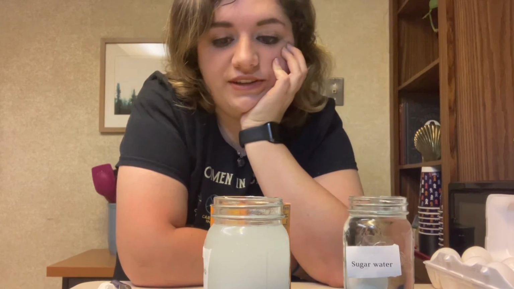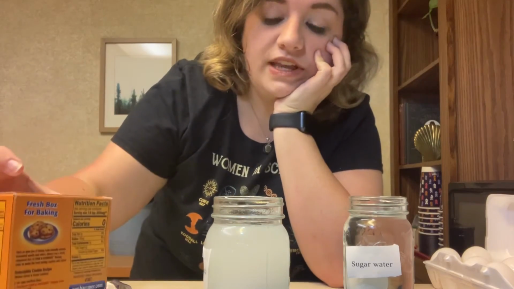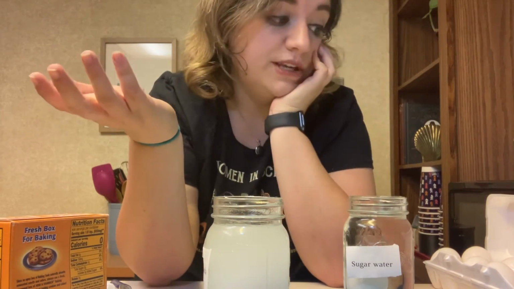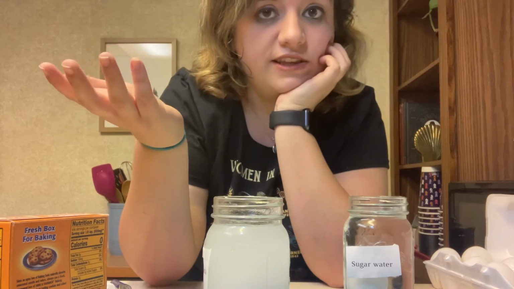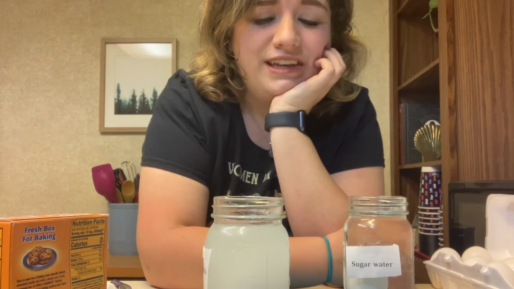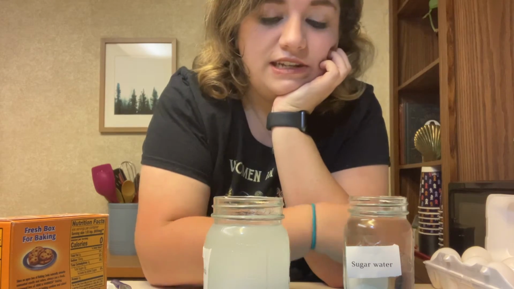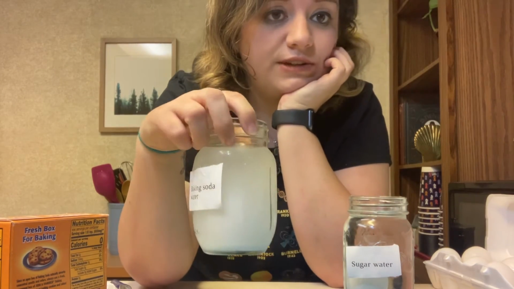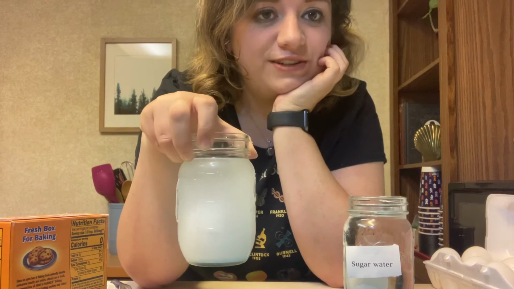Well, here's another lesson learned with this experiment. And this could be different for you guys. It might depend on the eggs you have, the size of them. It could be anything. If I had some grapes with me, I would try this with grapes to see if that was any different. For my baking soda, the egg is also supposed to float.